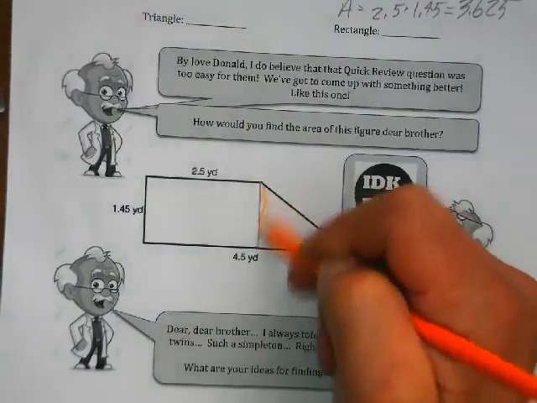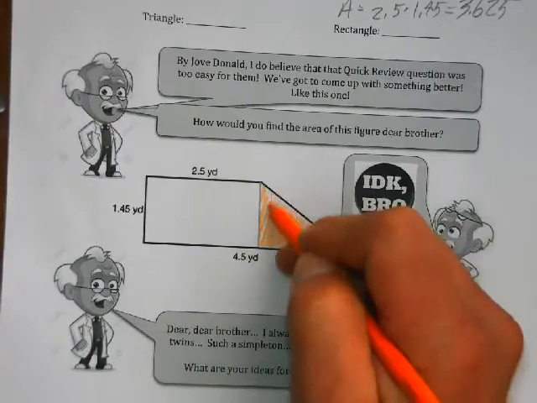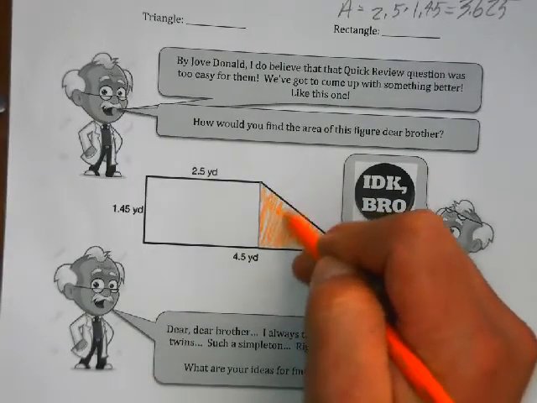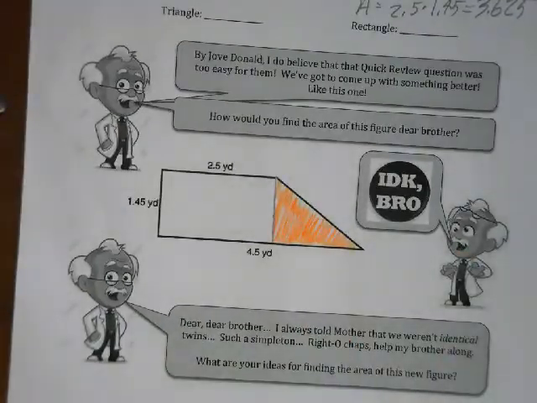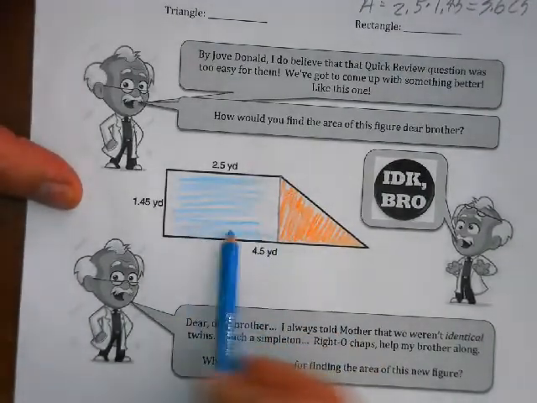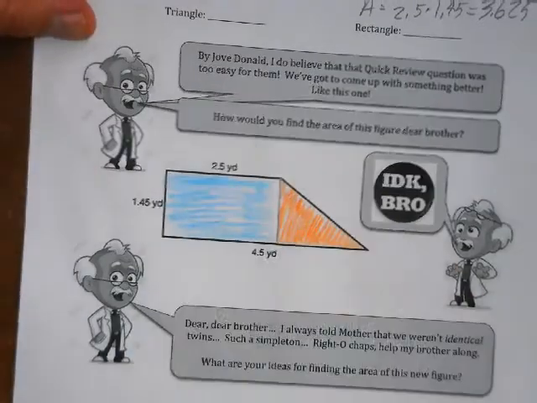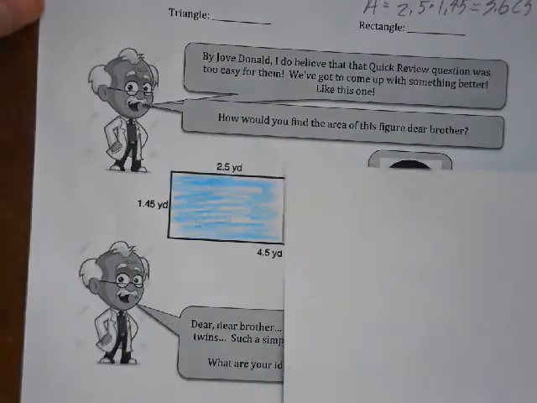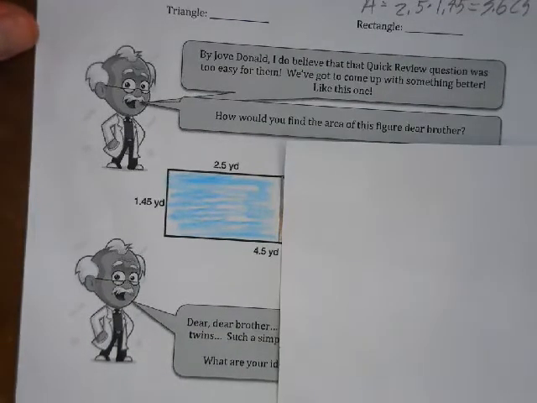What are your ideas for finding the area of this new figure? So let's look at this thing. Do you see any way we can divide this into two shapes that we may be very familiar with? So maybe if we look up here at the top, do you see two shapes that we could divide this guy into? So I'm going to take out my straight edge again, and I'm going to start right here because I see a rectangle and a triangle. You guys see that? So I'm going to color this triangle orange.